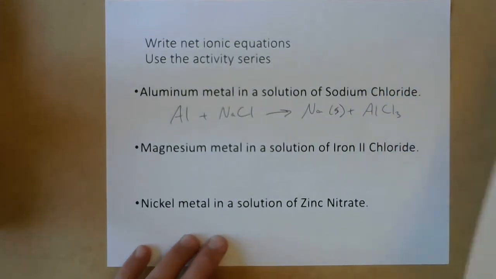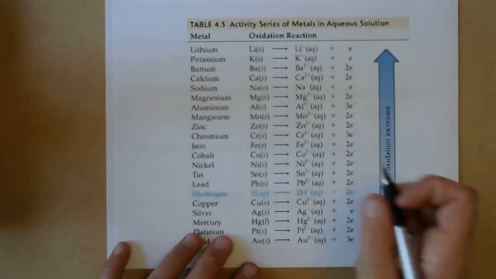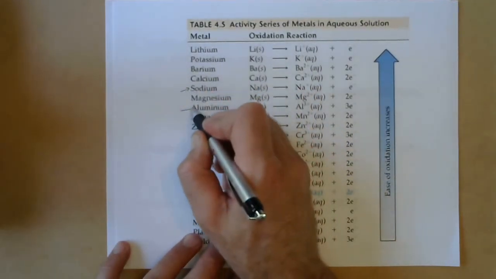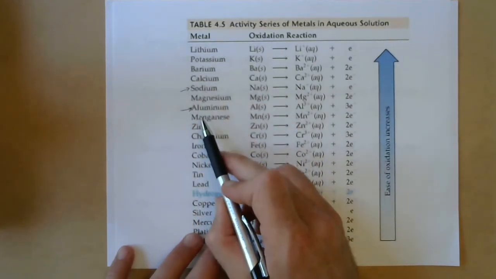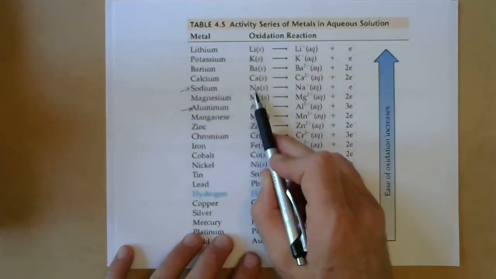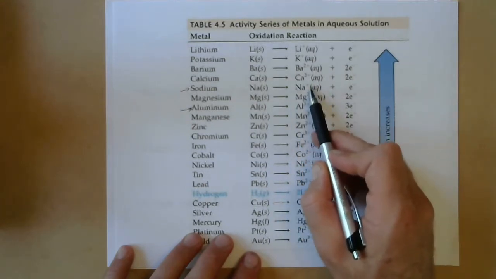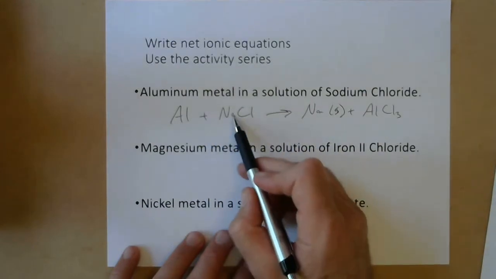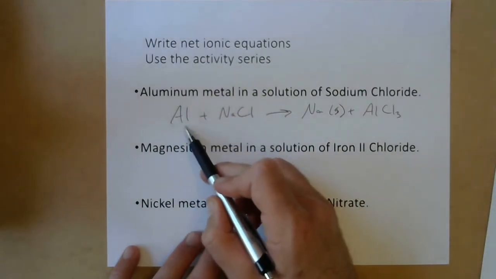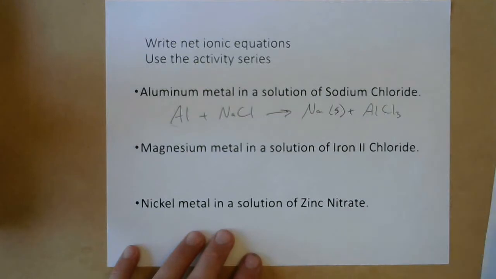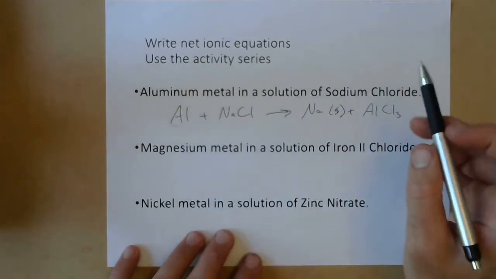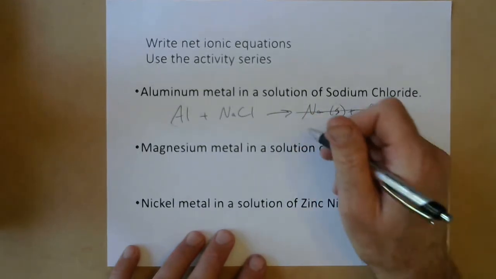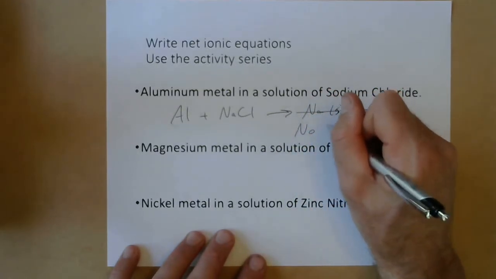And if we consult our activity series, we find aluminum and we find sodium, we see that sodium is higher on the list, higher on the activity series than aluminum. And so what that means is that sodium is going to tend to become ions more easily than aluminum. So this reaction will not happen because the sodium is already ions and the aluminum is already a solid. And so the sodium cannot oxidize the aluminum. So this reaction will not happen. So you don't need to write any products. You can just write no reaction.